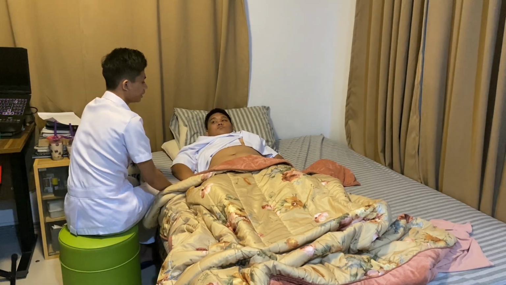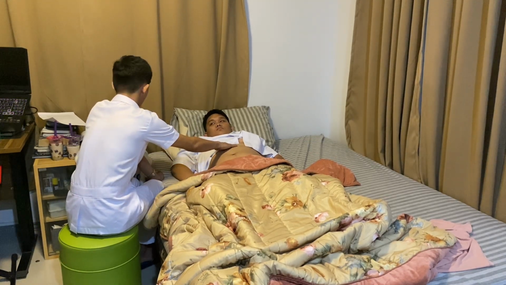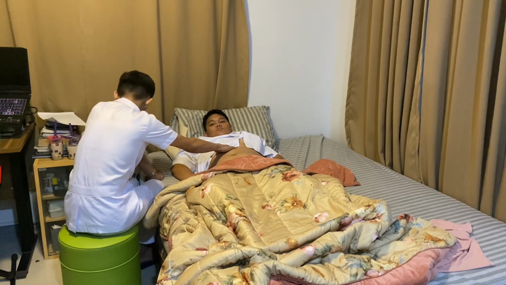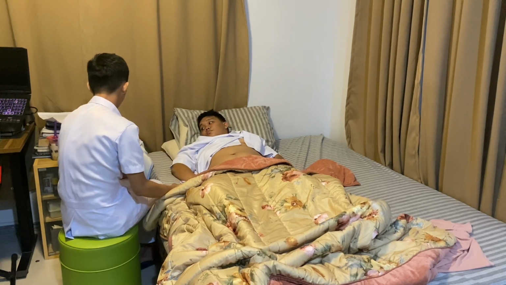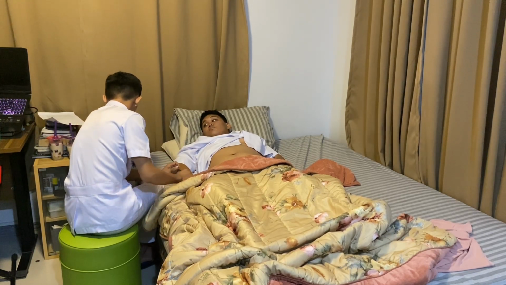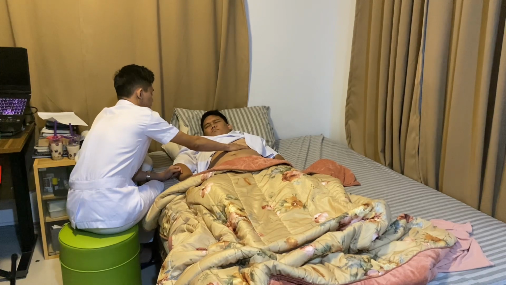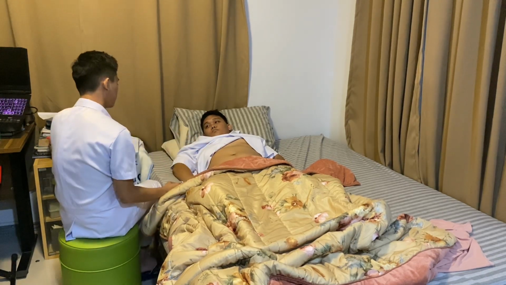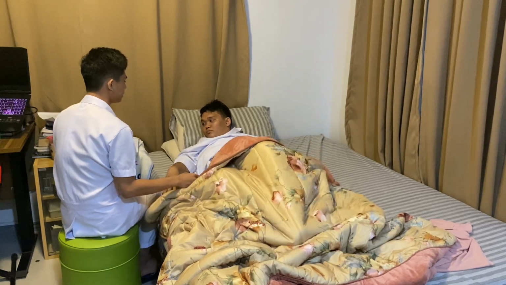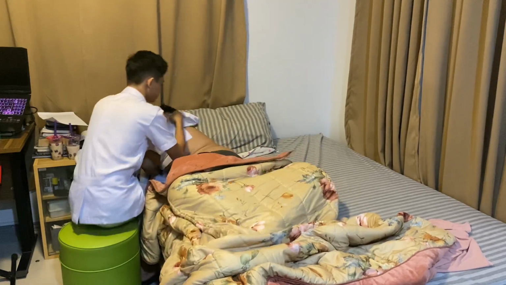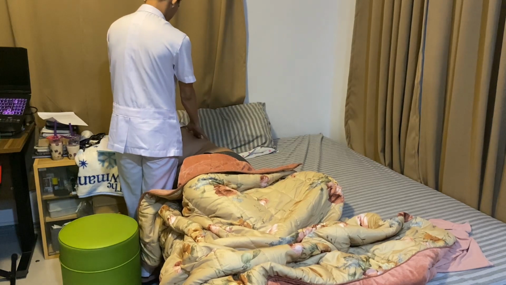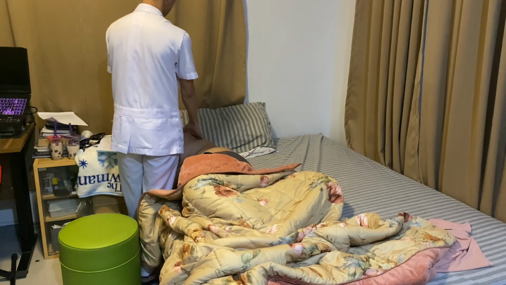Next is to palpate the aorta. Next is to palpate the liver. Sir, can you please inhale? Exhale. Hold. Okay. Sir, can you please face to the side? Sir, can you please inhale? Exhale. And hold. Okay, so you can now go back.